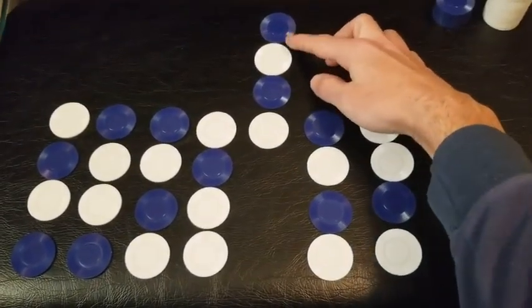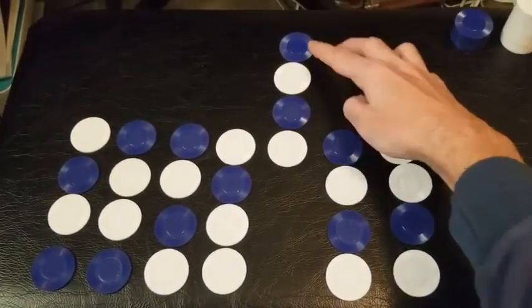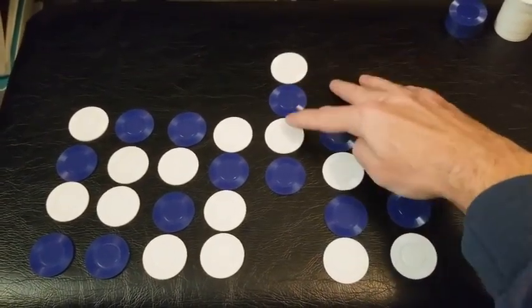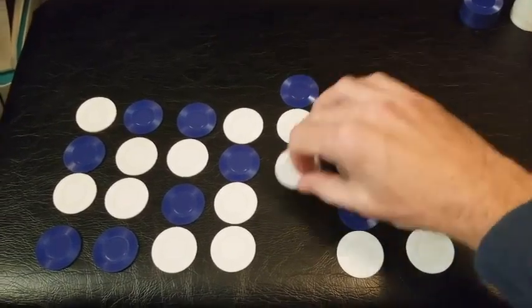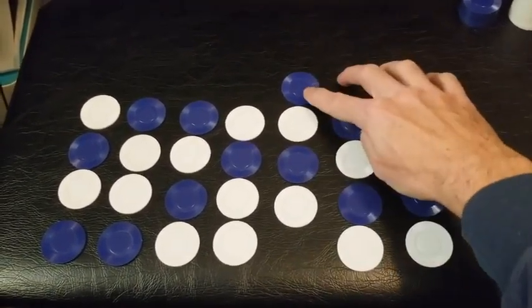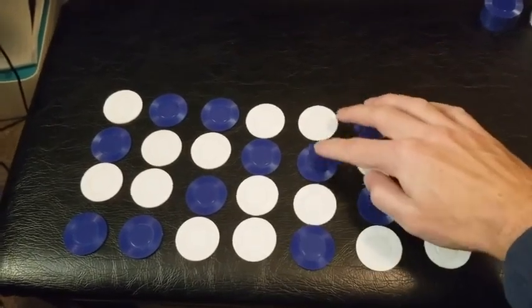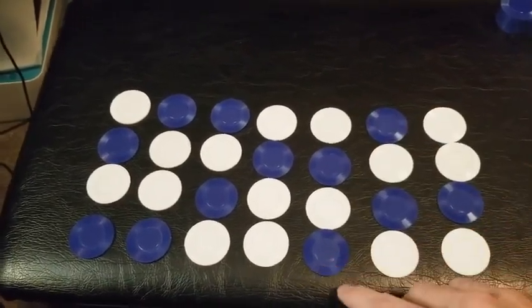Coming down as B flat, G, E flat, D. G, E flat, D, B flat. E flat, D, B flat, G. And D, B flat, G, E flat.